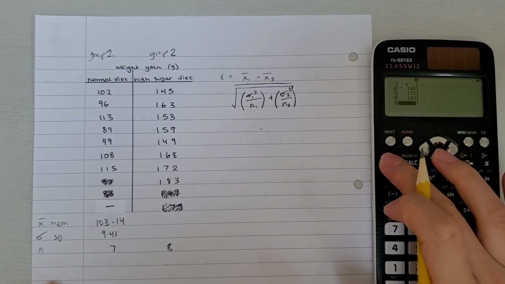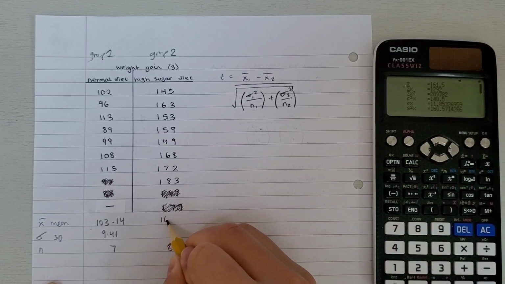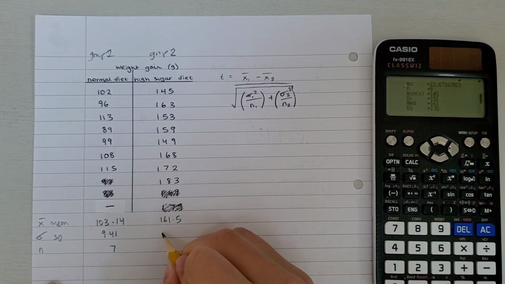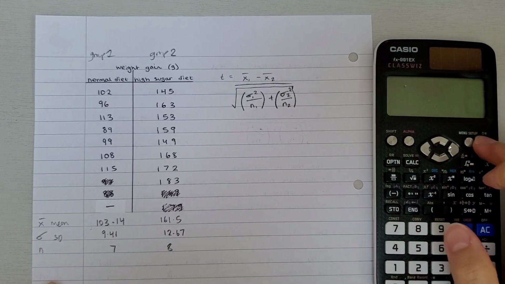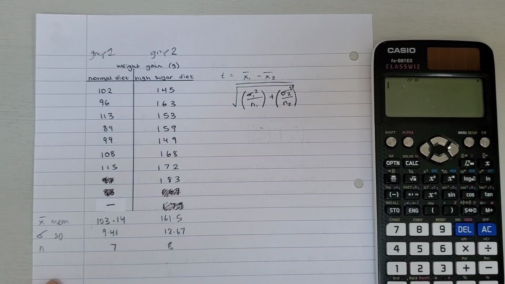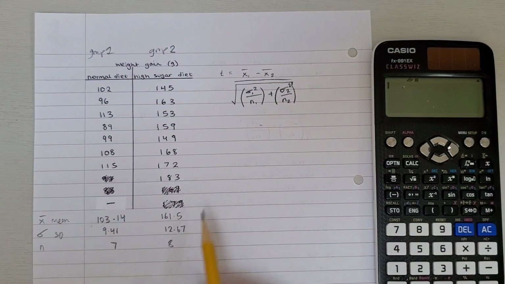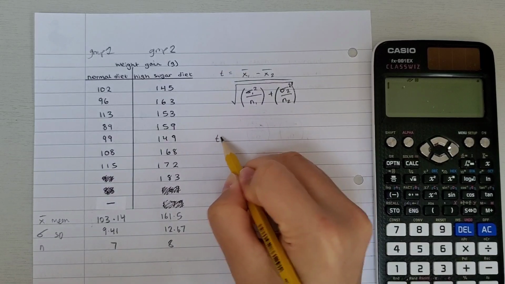Then we do options, one variable calc. We have a mean of 161.5 and a standard deviation of 12.67. Now that we've done that, we can return to our normal calculator, and we can calculate the t value.